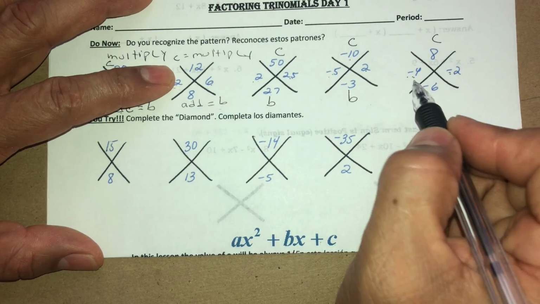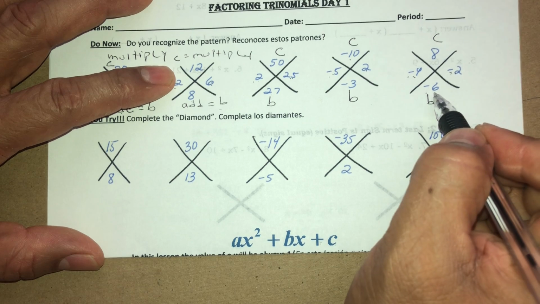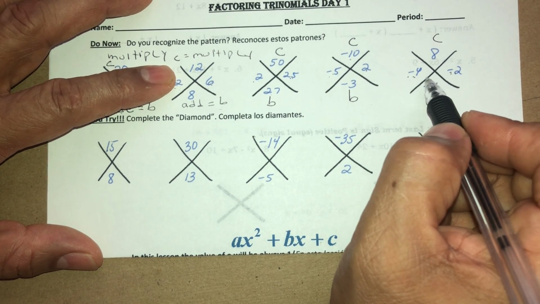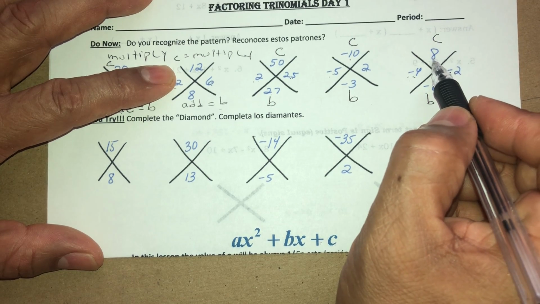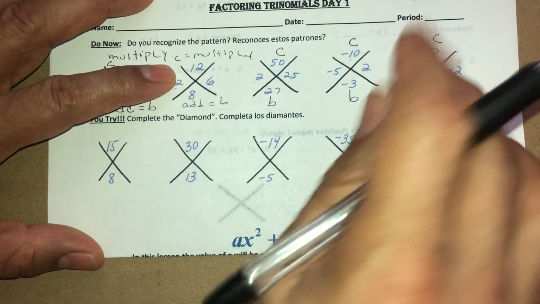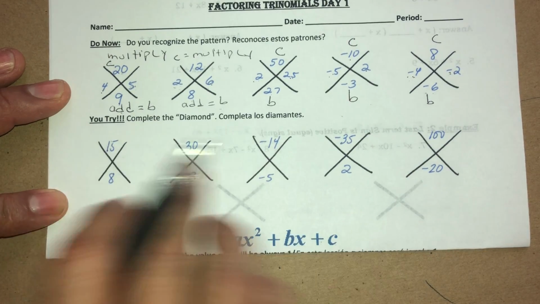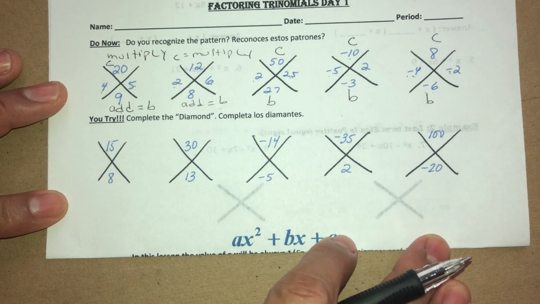¿Ok, guys? Negative 4 plus negative 2 equals negative 6, which is the value of B, the middle term. And negative 4 times negative 2 will give you positive 8, which is the value of C, or the constant, the last term. So now we're going to find the factors, okay?